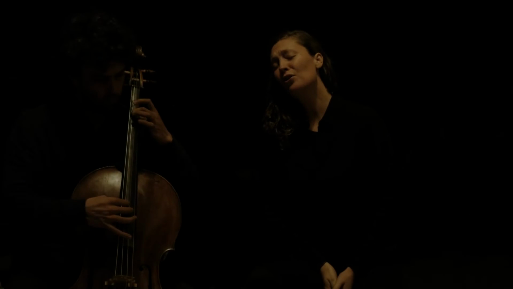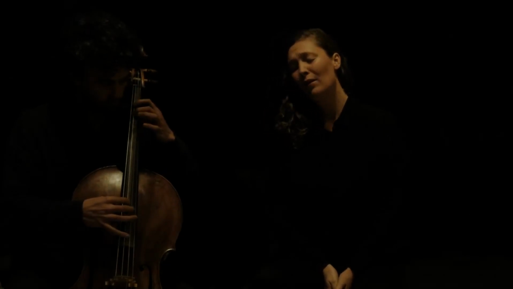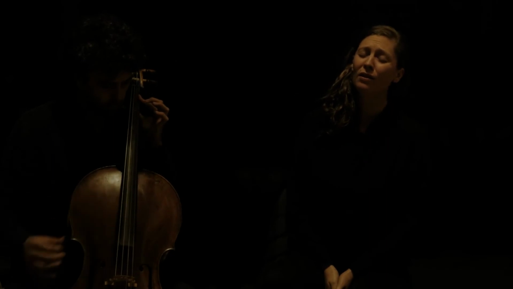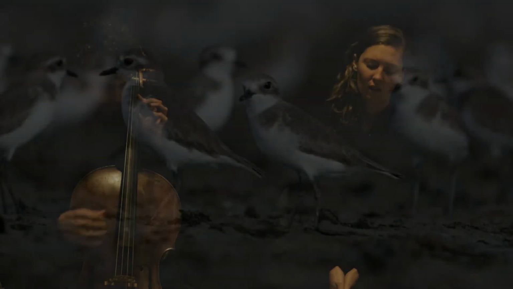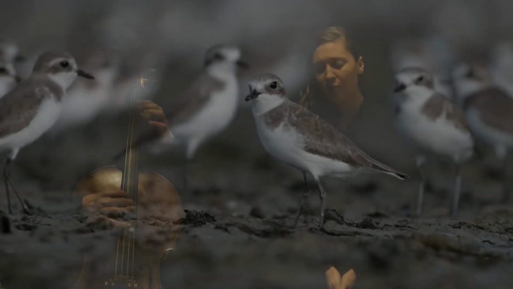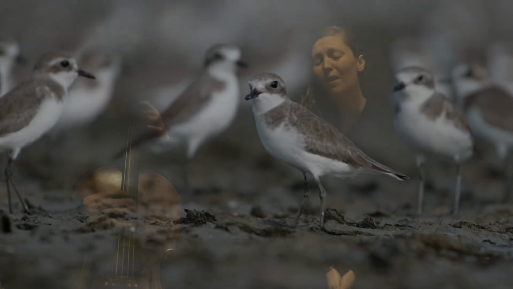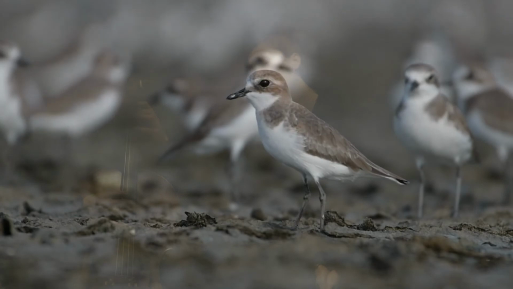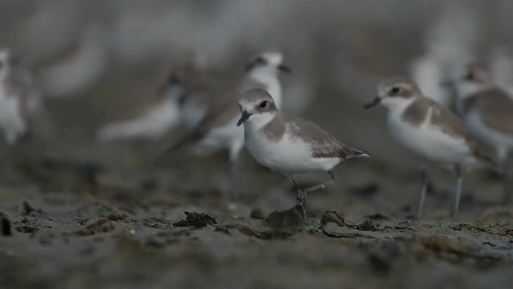Took off at twilight to capture the dawn. My love, wait for me. A star in my pocket, my compass and friend. My love, wait for me.